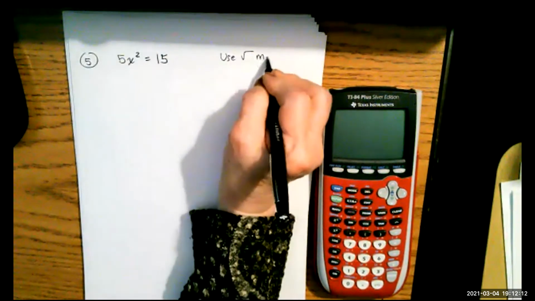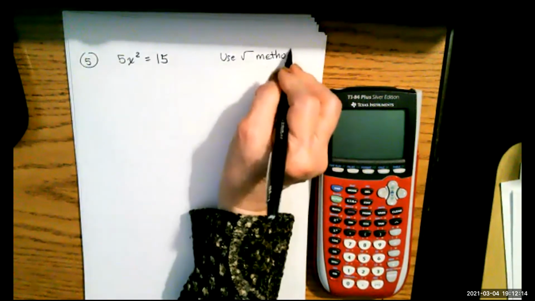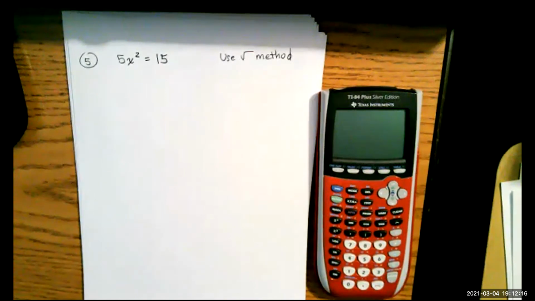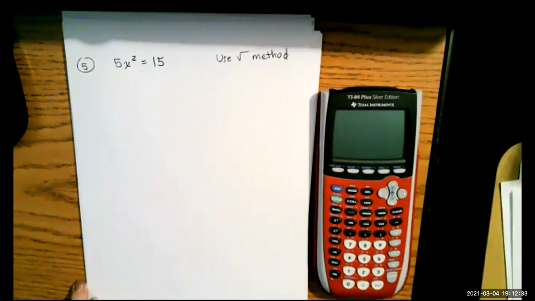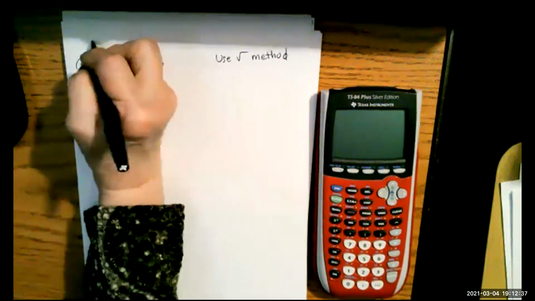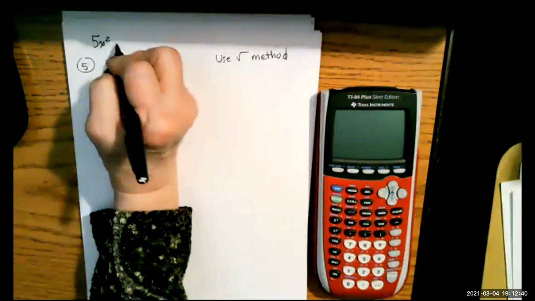Now, somebody remember and tell me why we're using the square root method instead of anything else we've done tonight. There's no x term. That's correct. So if there's no x term, it's faster for you to use the square root method. Of course, you can always use what? Quadratic formula. And if you want to do that, you're always welcome to do it.